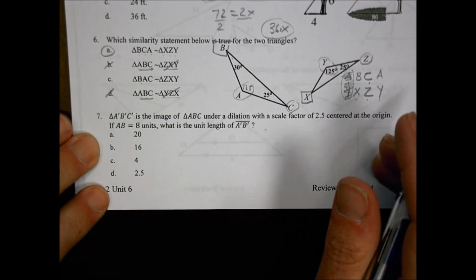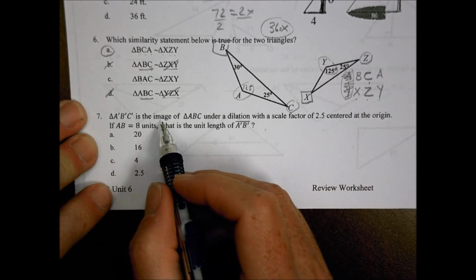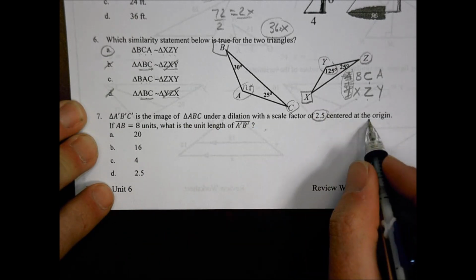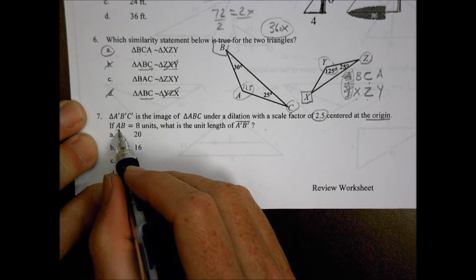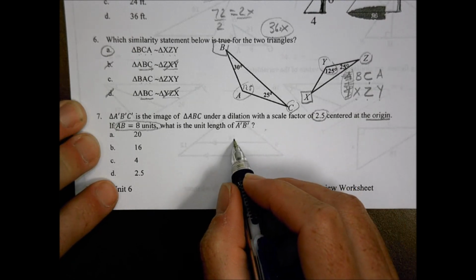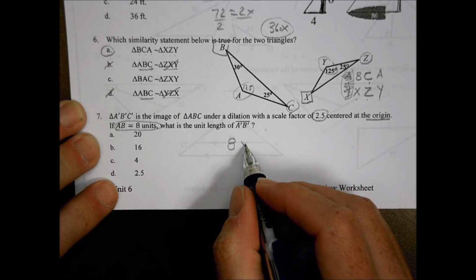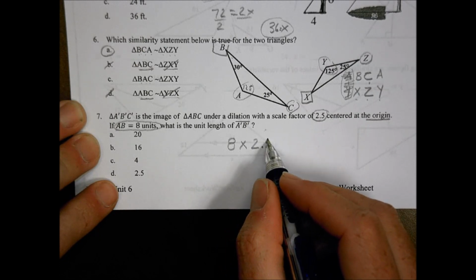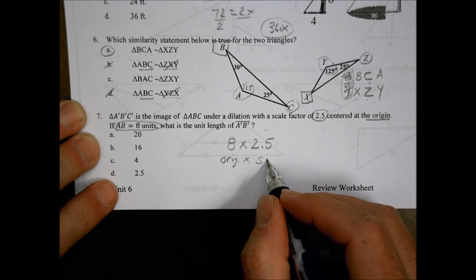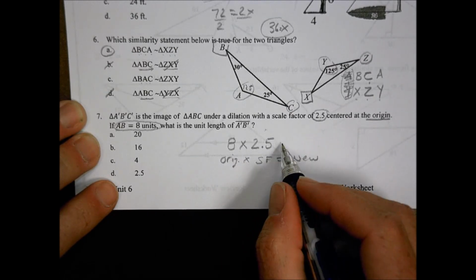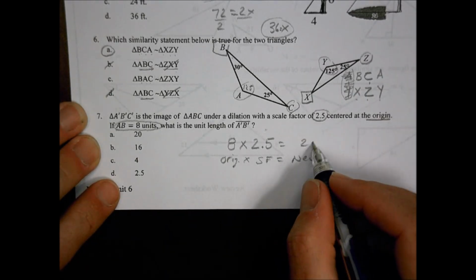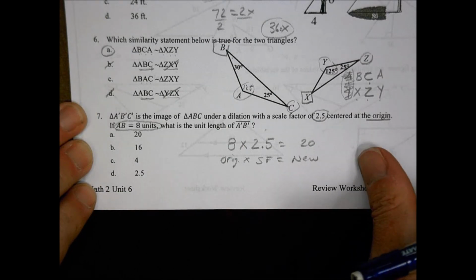Number 7. A prime, B prime, C prime triangle is the image of ABC triangle under dilation with a scale factor of 2.5 centered at the origin. If AB, the original, is 8 units, what's the length of A prime, B prime? Okay, so what happens with a scale factor is we're multiplying the original value times that scale factor. So we're going to do the original, right, times the scale factor, and that's going to be our new value there. So 8 times 2.5 is going to be equal to 20, and that's going to be choice A. All right, let's turn to the back side.